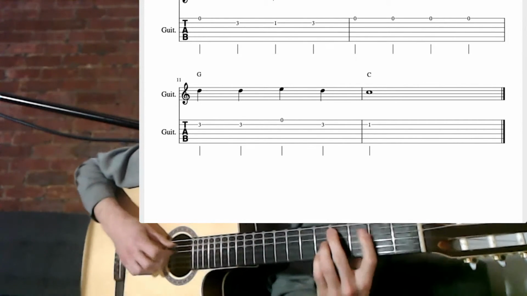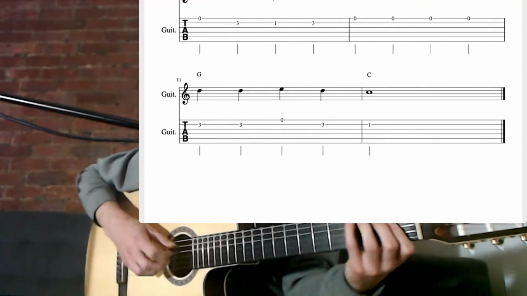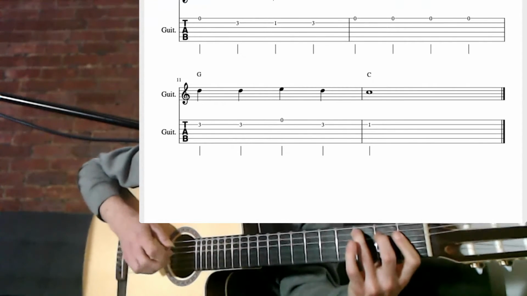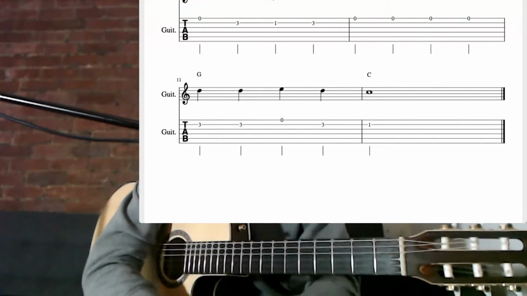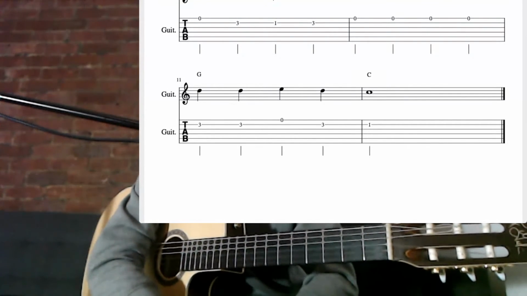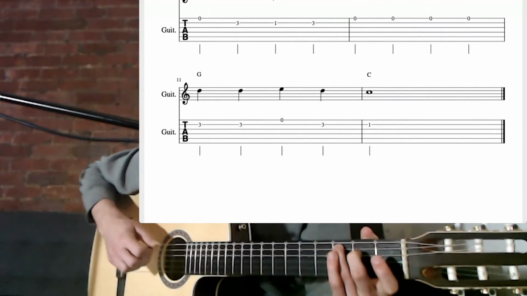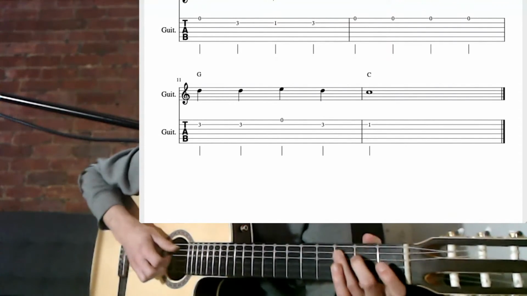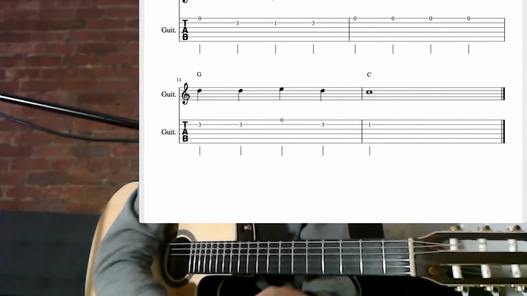I probably wouldn't add that one. I'd probably go fancy now, so we'll keep it simple. These are just triads from the key of C. We're just playing C, G, and C. Cool. These are the only two chords that we're using in this simple melody.